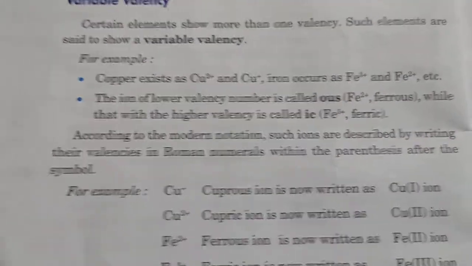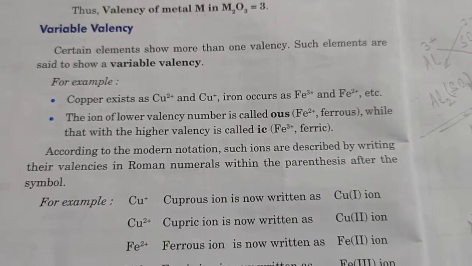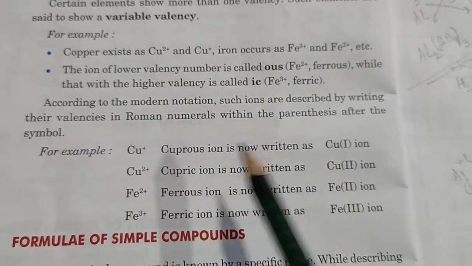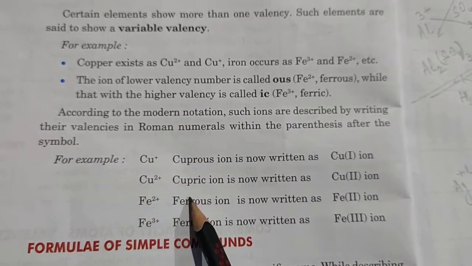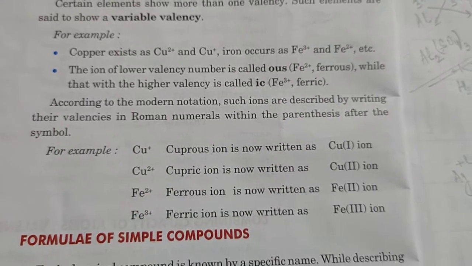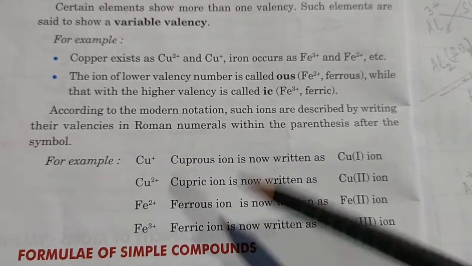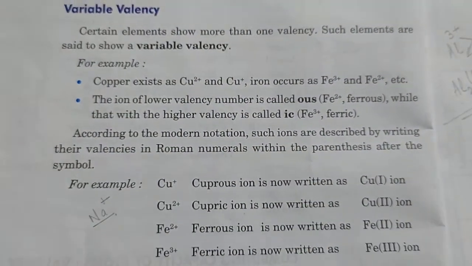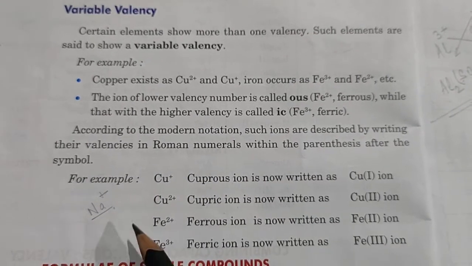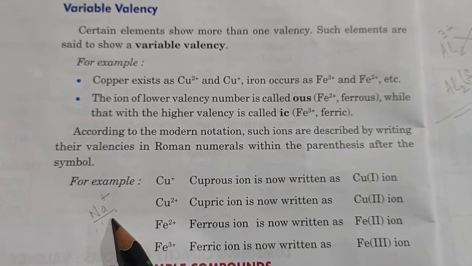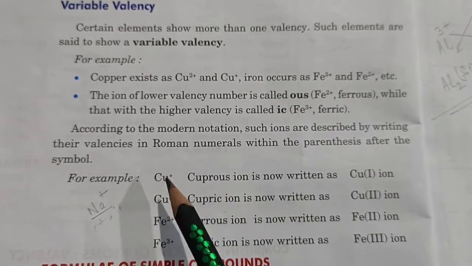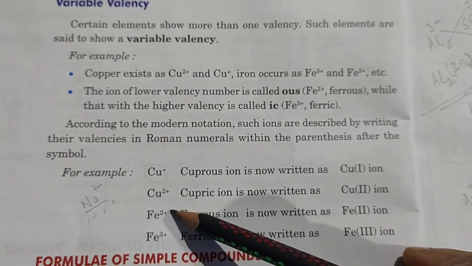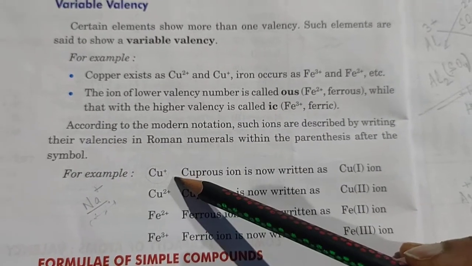Now let's see the variable valency. Some elements show more than one valency. Like you can see, for example, cuprous ion is Cu plus and cupric ion is Cu2 plus. Why have we given this type of name, cuprous and cupric? See, Na plus ion, we just name this one sodium ion because it has only one valency. It doesn't show variable valency, but copper shows variable valency. It has +1 charge also and +2 charge, so we cannot call these two ions just copper ion.